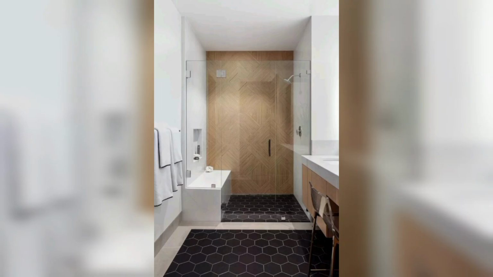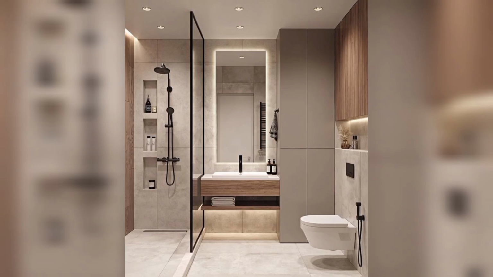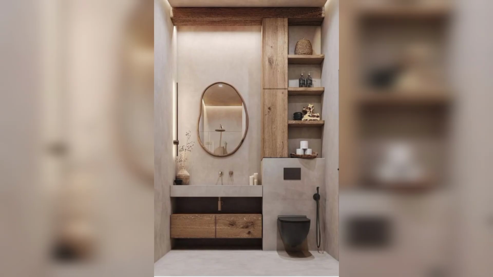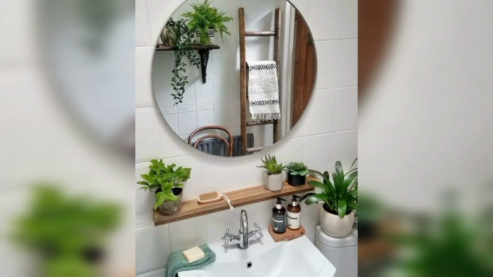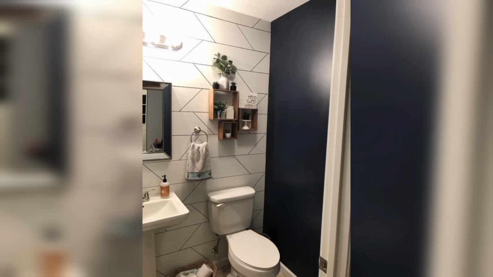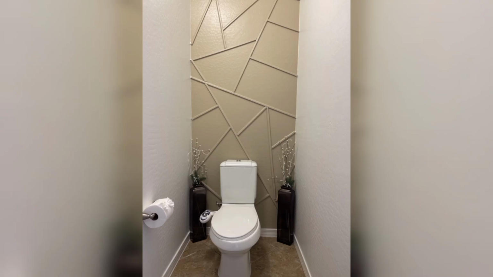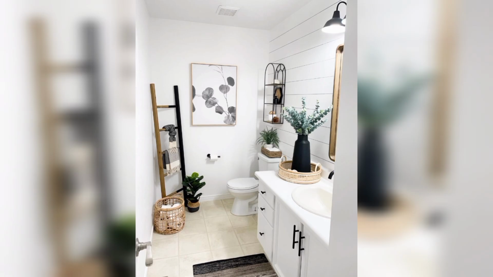A bathroom in particular can be tricky to decorate due to the limited square footage. However, with a bit of creativity and strategic planning, you can transform your smart bathroom into a stylish and inviting oasis.